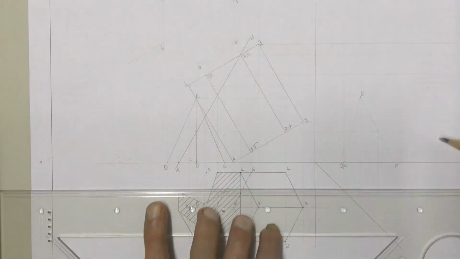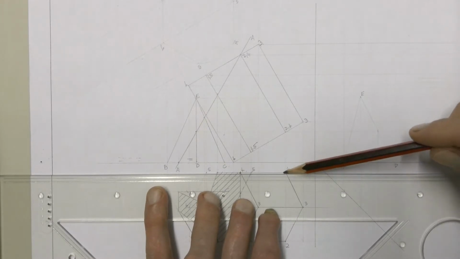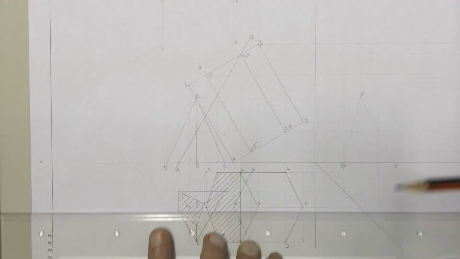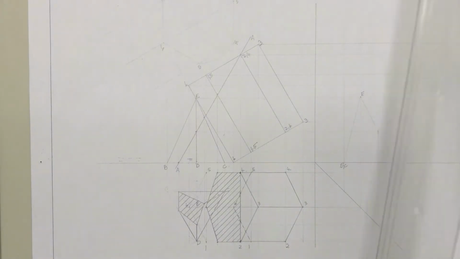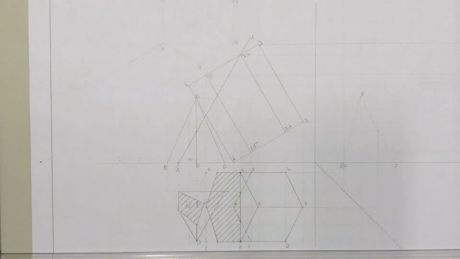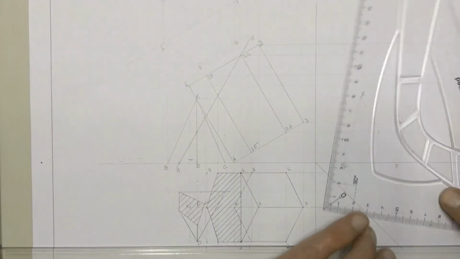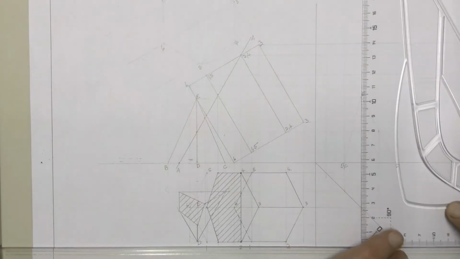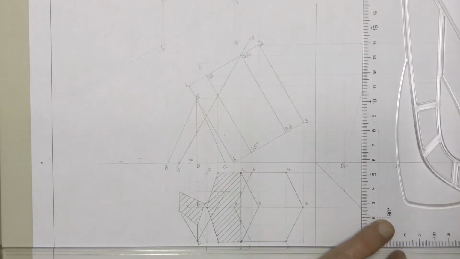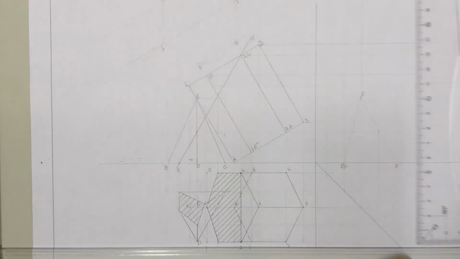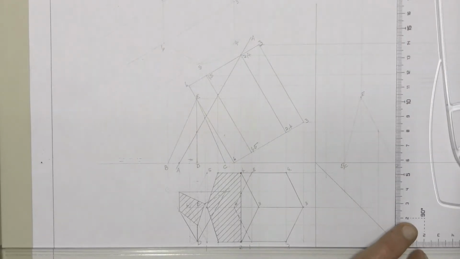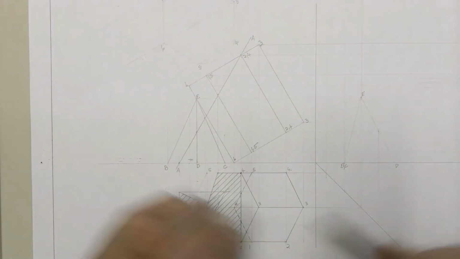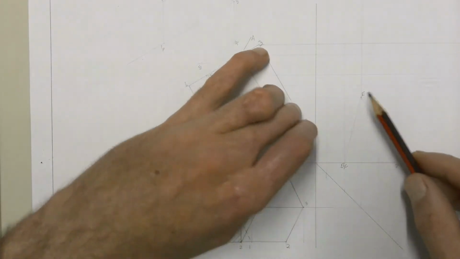Okay, and then we're going to do the same from our top view. Going to project that across, because we'll project those across and up. Okay, and then as we did with this, we're just going to follow our numbers. So we're going to start with 0.3 over there.